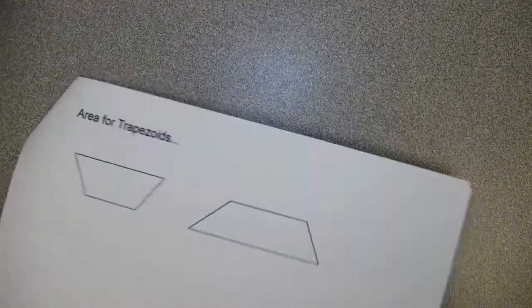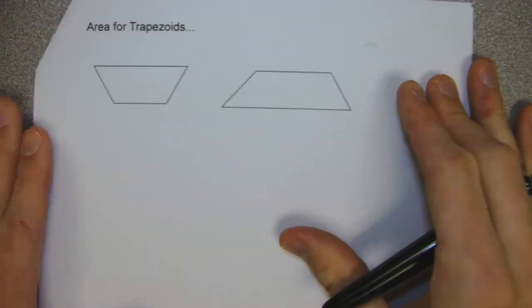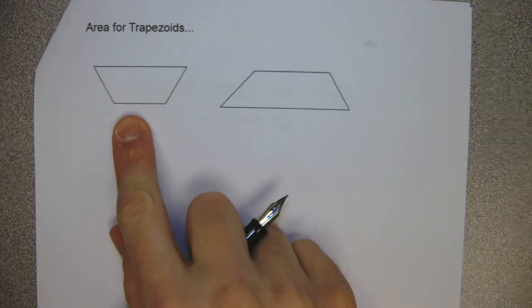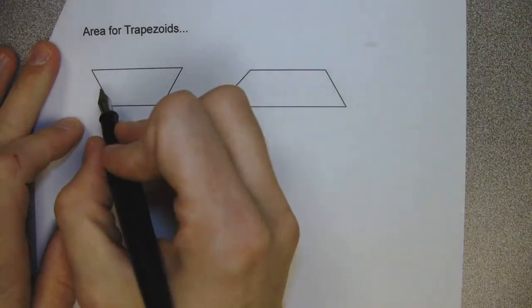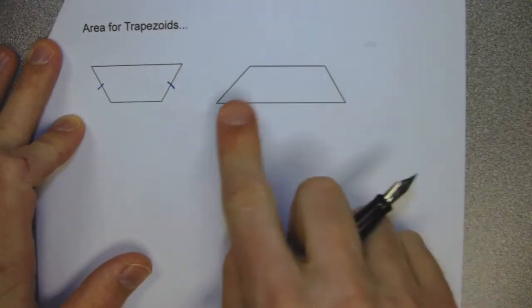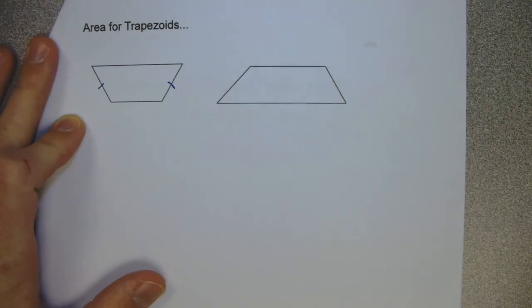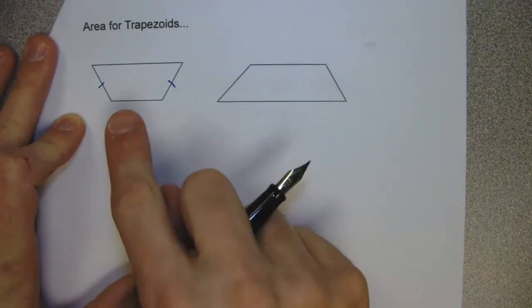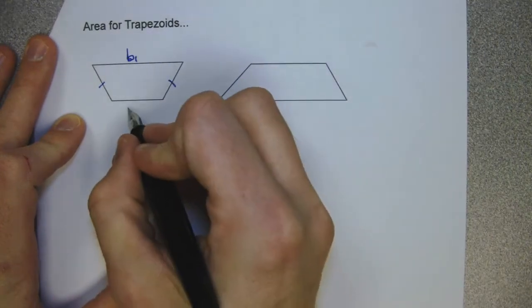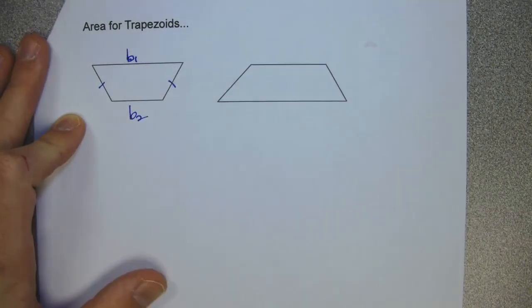Let's talk about trapezoids, by far the weirdest of our quadrilateral shapes. Let's talk about how we would find that area. We've got an isosceles trapezoid here, so we'll go ahead and label it as such. This is isosceles. This one is not, all right? I purposefully made this one a little bit different. Let's start with the isosceles trapezoid. Notice we have two different bases, so let's go ahead and name them. So this is base 1, and this is base 2.